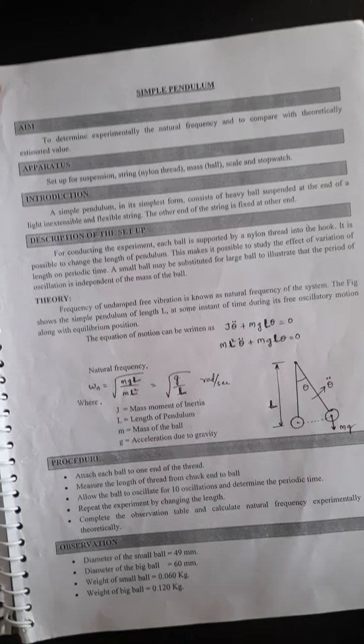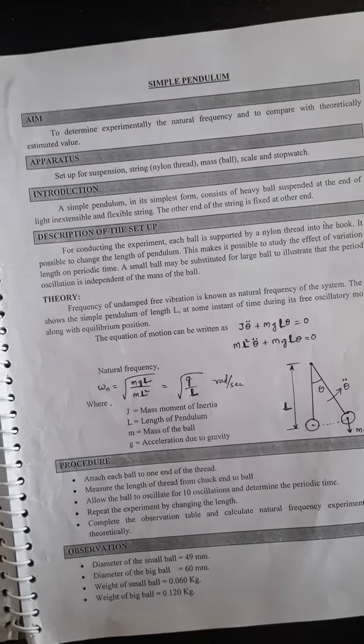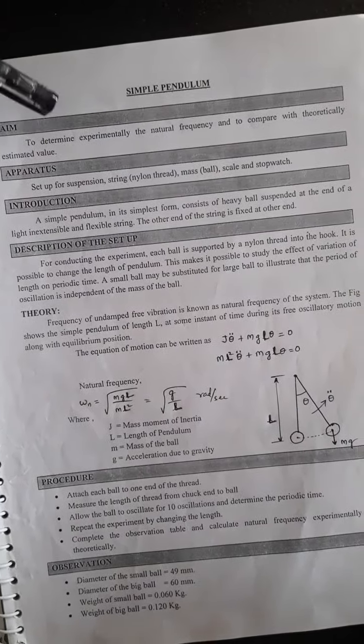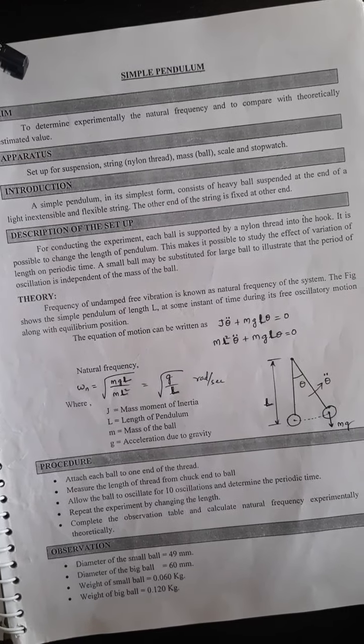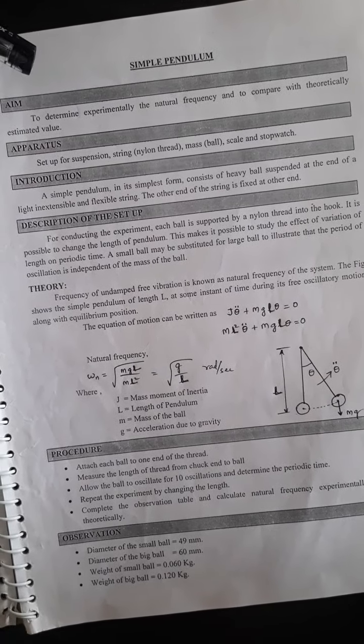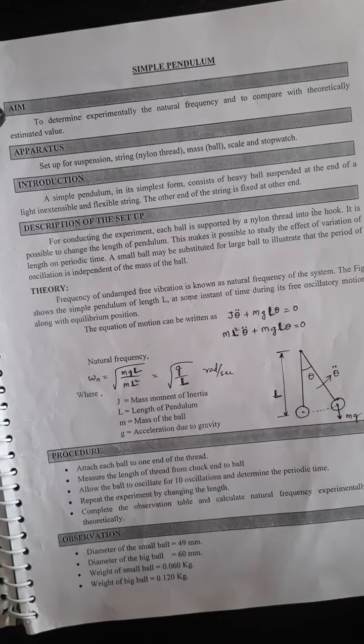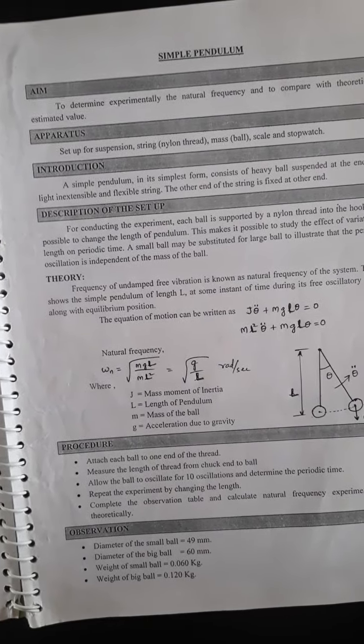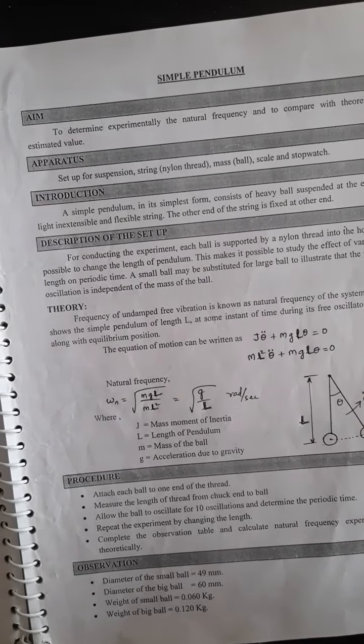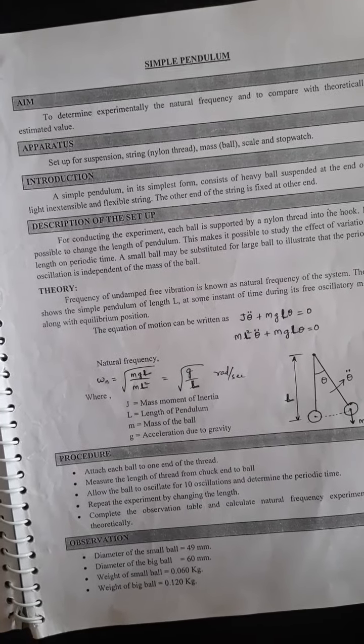So today we'll start with the first experiment, that is simple pendulum. The main aim of this experiment is to determine experimentally the natural frequency and to compare it with the theoretically estimated value. The apparatus required are the setup for suspension, string, mass, that is weights, scale and stopwatch.